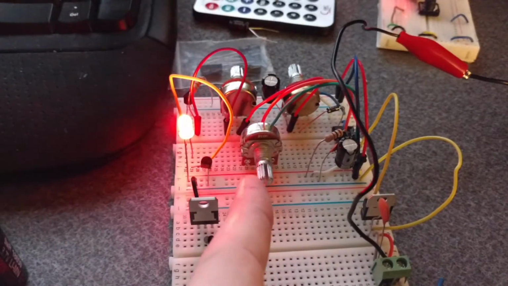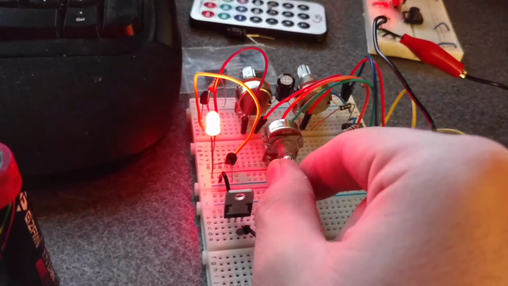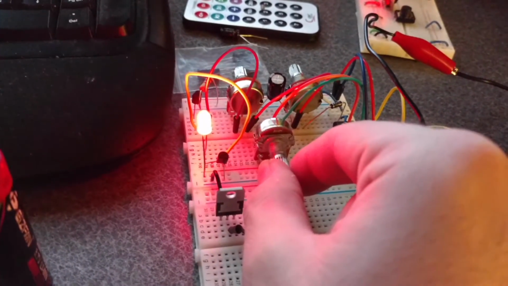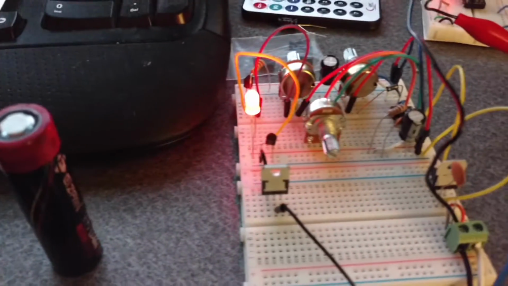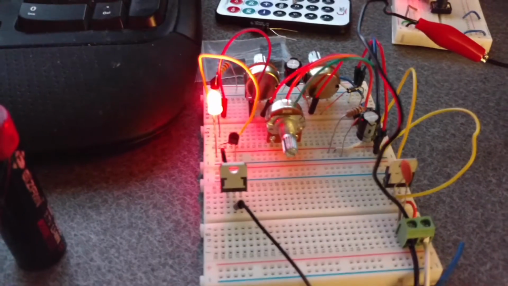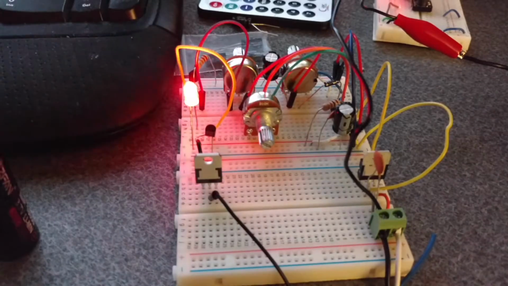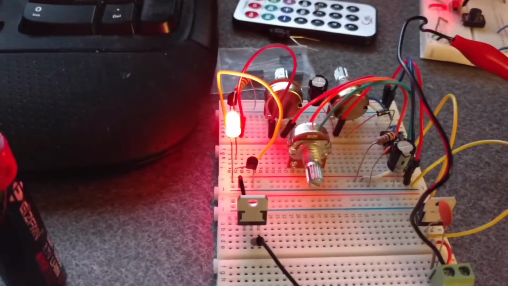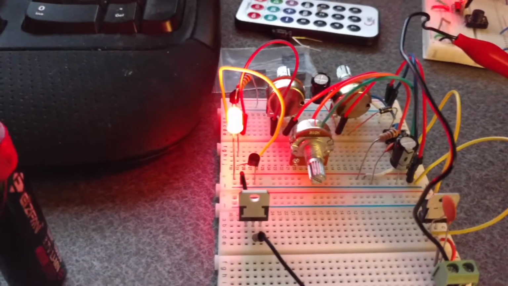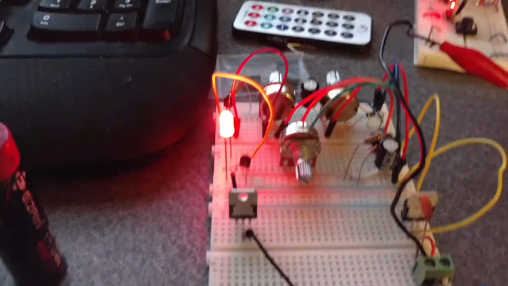This trim pot here controls the frequency of the fade in and fade out. So as we increase the resistance, which in this case is equivalent to increasing the delay time between each incremental fade up and fade down, it creates a nice, very rich breathing effect, very similar to the Arduino.